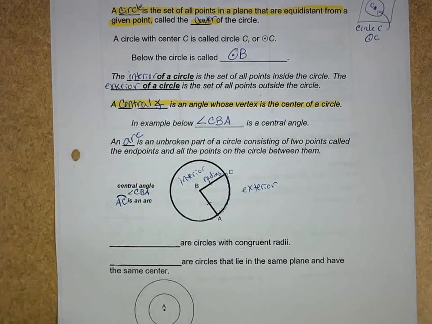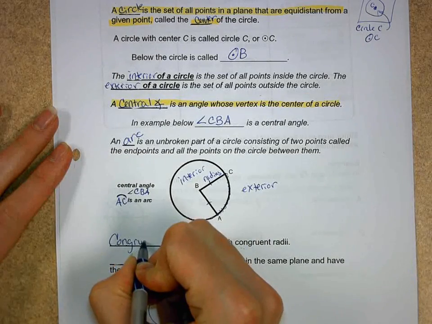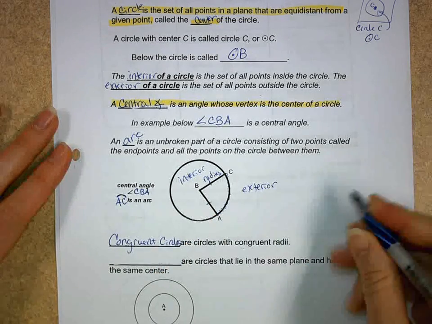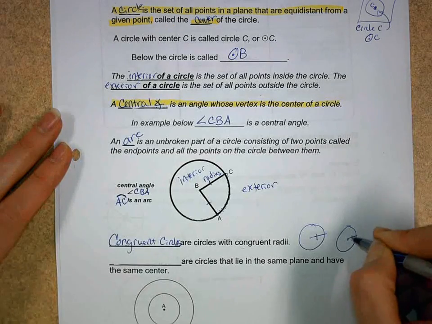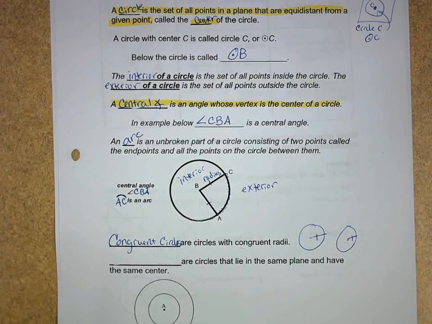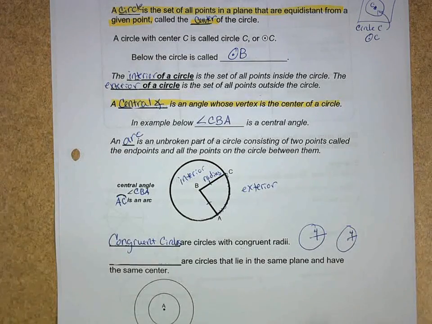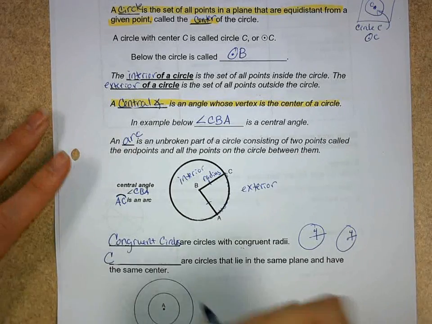Some other terminology you need to know. How are circles congruent? Congruent circles are circles with congruent radii. That means these have to be the same, okay? Otherwise, they're not going to be the same shape. So, for instance, if they both have a radius of 4, they're both congruent. We have what are called concentric circles. Think targets. They all share the same center.